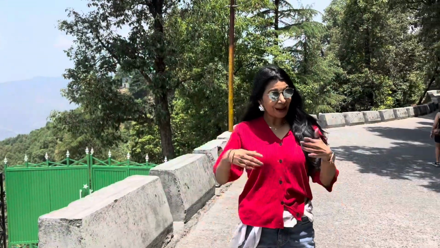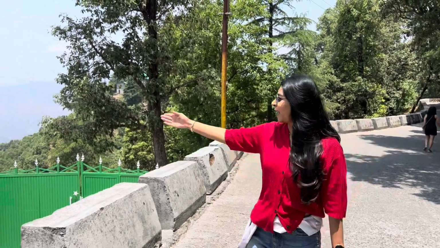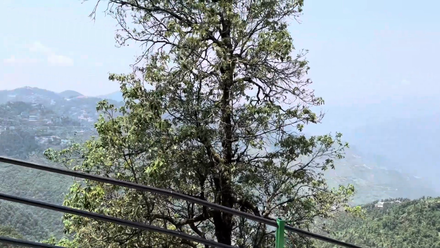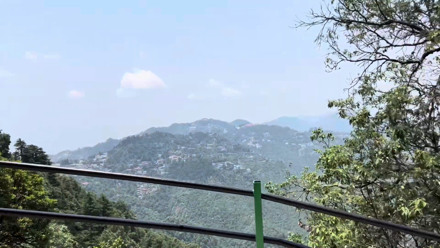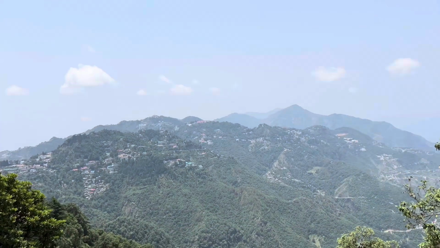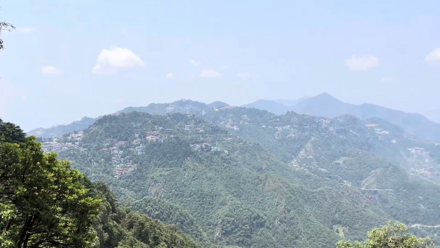So we have almost reached the top, and here you have the wonderful Himalayan mountains you can see. And if you climb up to reach the topmost point over here in Landour, you can see amazing Himalayan views where the clouds touch your face. Same like what you can see in Kedarnath, but I don't have the energy.